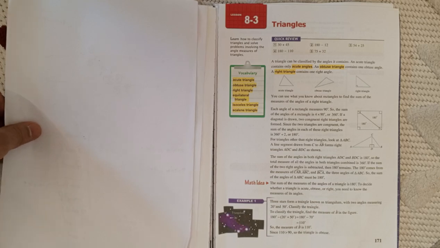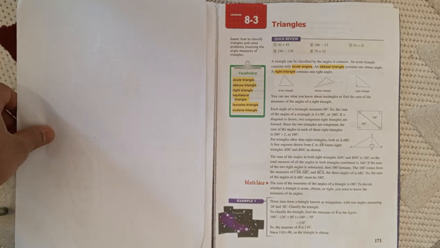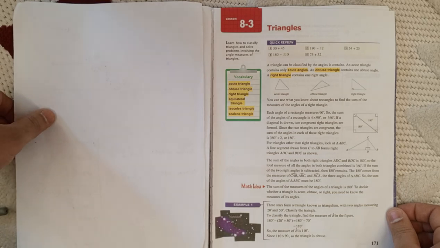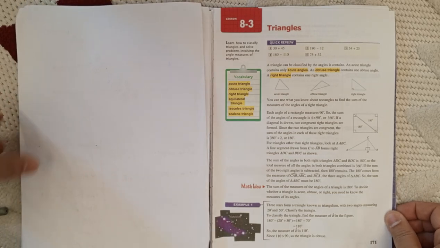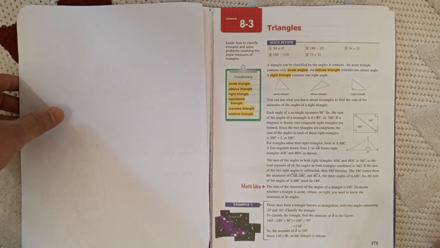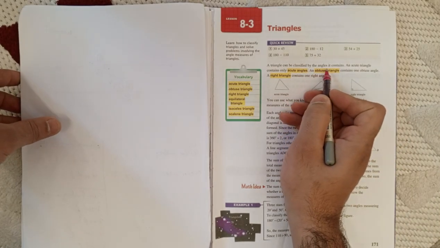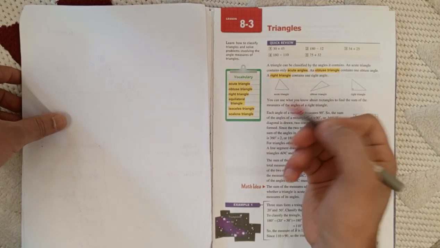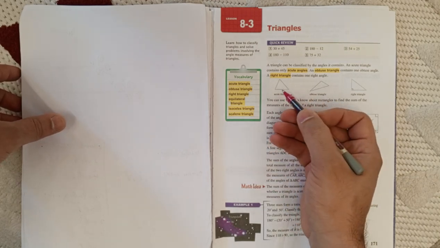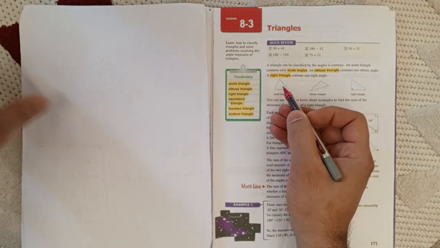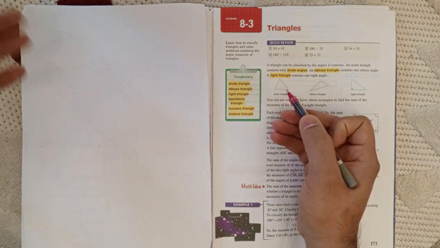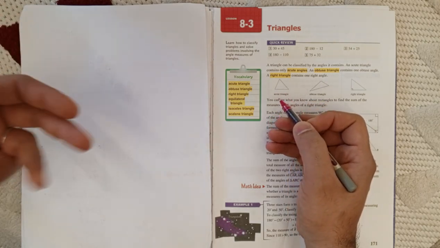So the new video is about triangles. In this lesson we're going to talk about triangles. A triangle can be classified by the angles. If we look at the triangles, we have some angles in them. By looking at the angles, we know if our triangle is an acute angle, obtuse angle, or right angle.